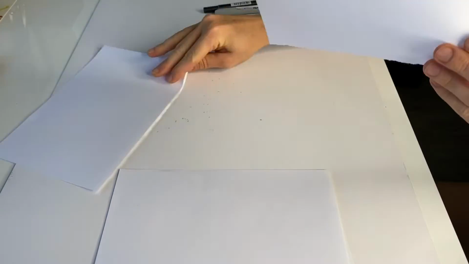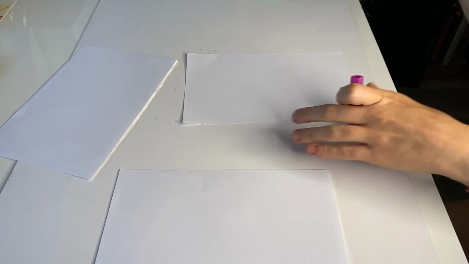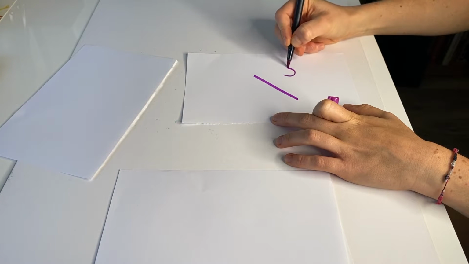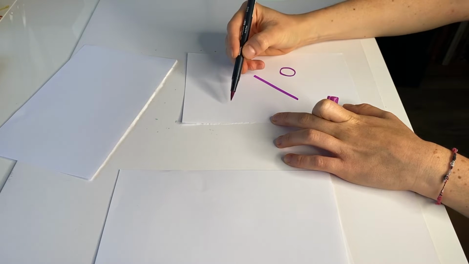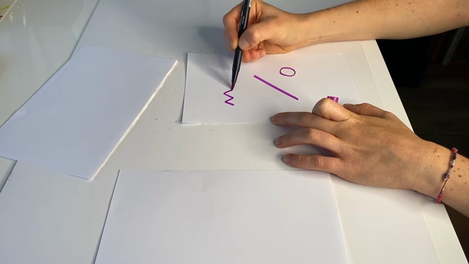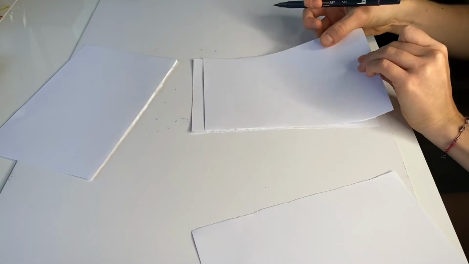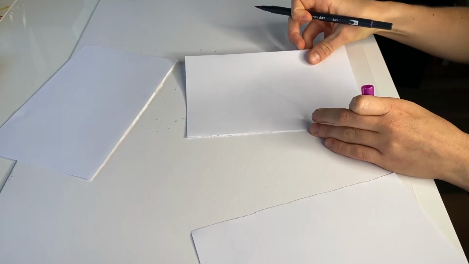Take one and draw 3 random lines with your colorful marker. They can be all straight, they can cross, they can be all curvy, it's all up to you. Now take your other sheet of paper and trace over these 3 lines.